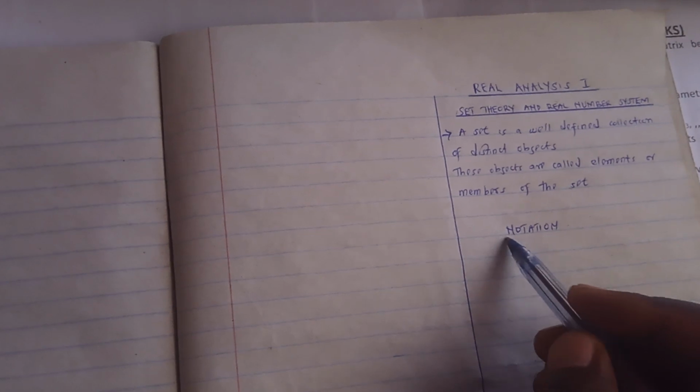Now, we have to look at the set notation. Under set notation, we all know that sets are typically denoted by capital letters. Any set is always denoted by capital letters, e.g., we have X, Y, A, B. Those are our sets.